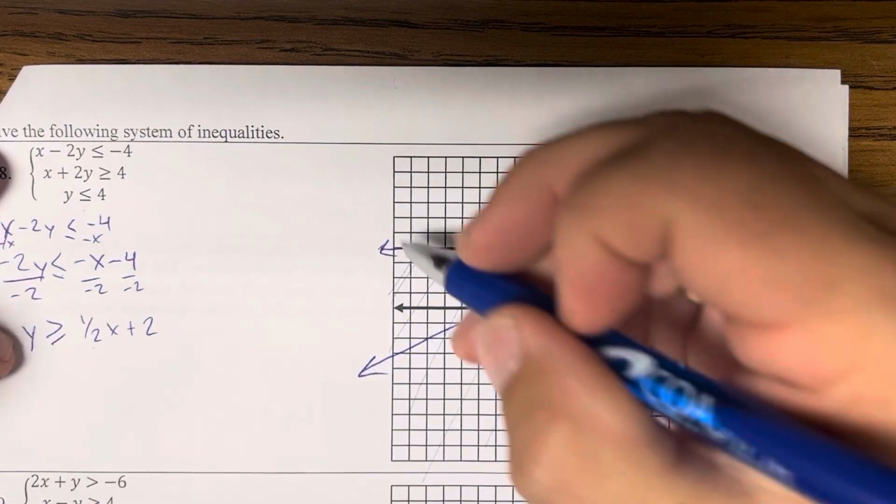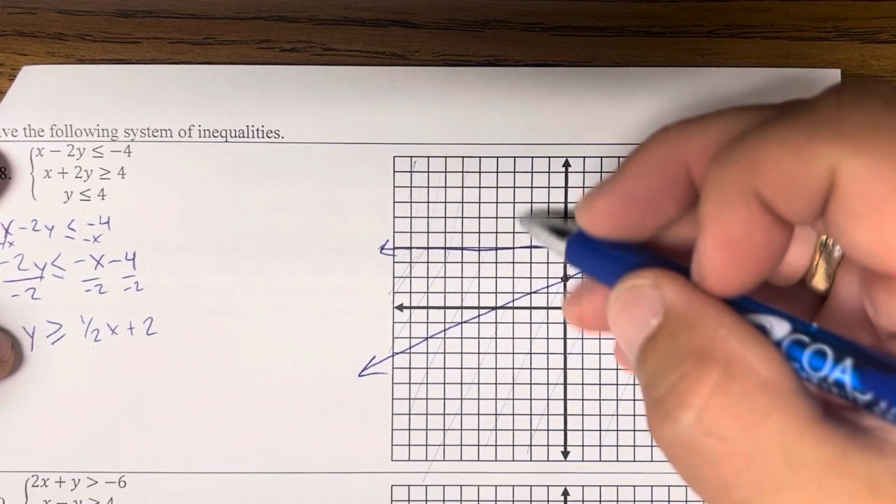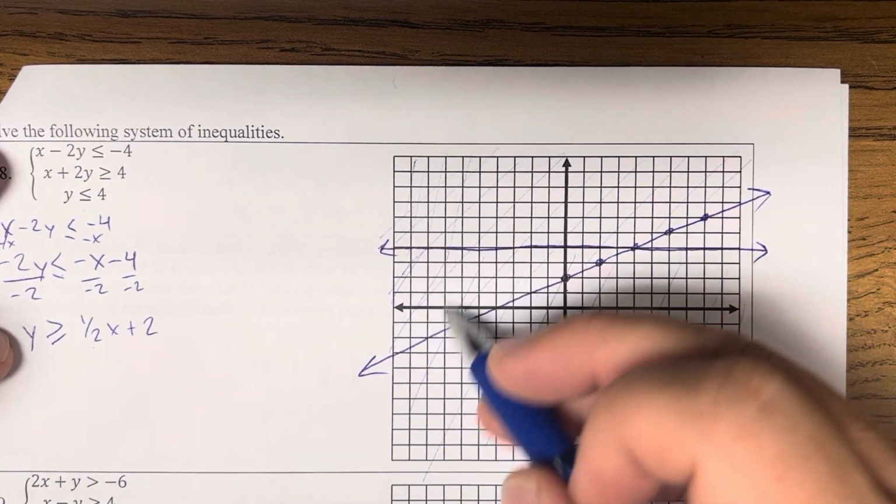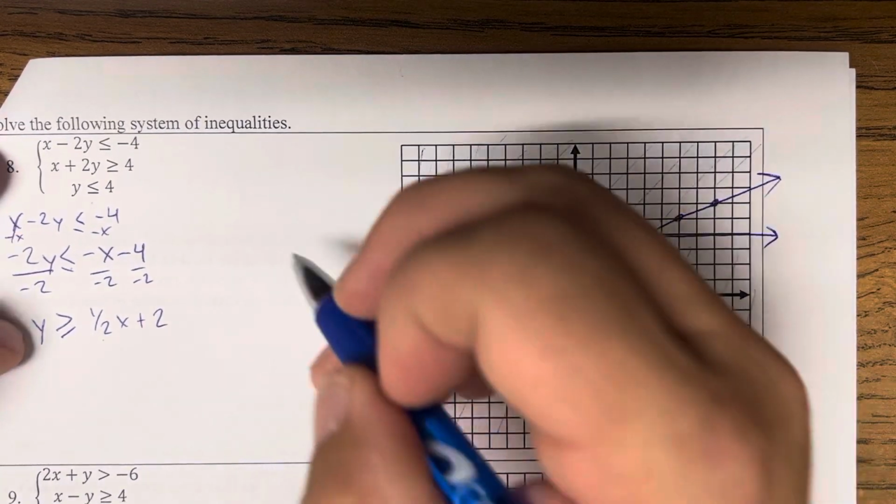And this one is greater than, so we're going to be shading above. And so, let's see, I'll do a different direction. So right now our common shading is this area right here. And now I've got to do the one last equation.